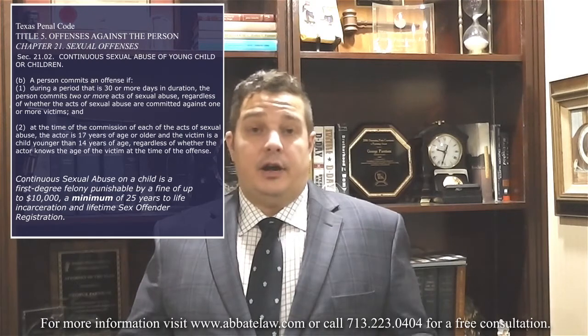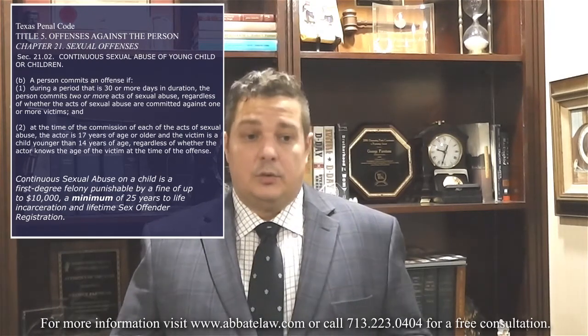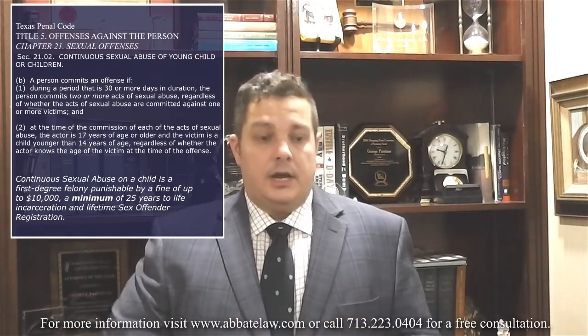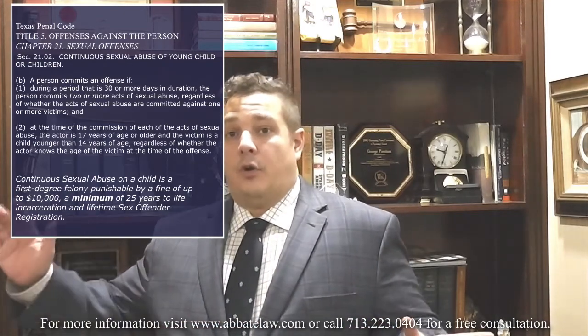Now, the highest offense in this category is continuous sexual abuse. And this is a very, very difficult offense to deal with, because typically the allegation is 2 or more instances of lower level offenses having occurred over the course of a 30-day period or more. So what you're looking at is anytime the defendant is alleged to have repeatedly sexually assaulted or indecently contacted the complainant.